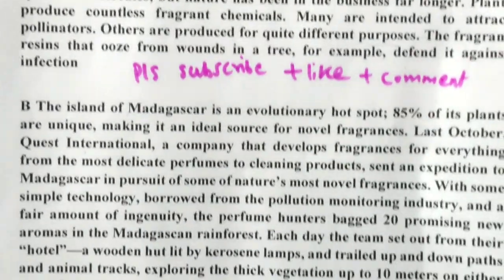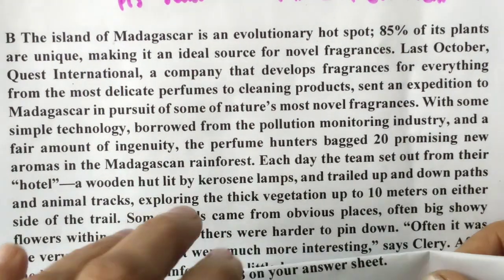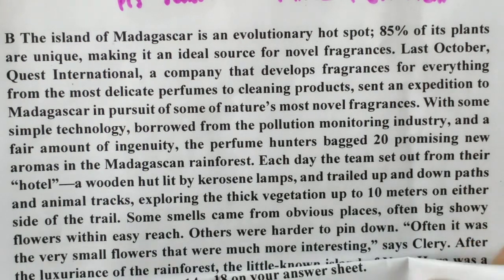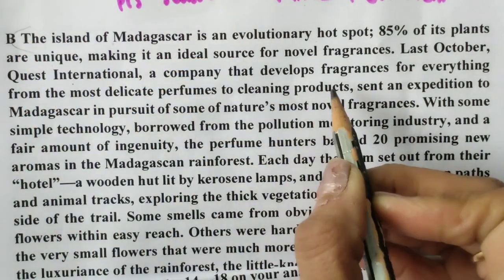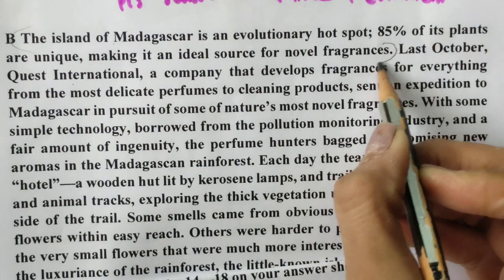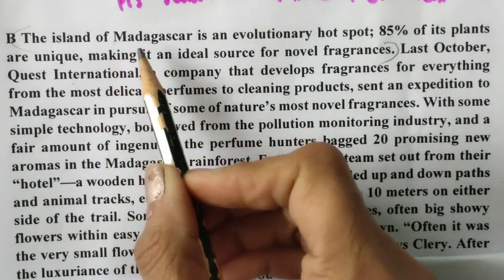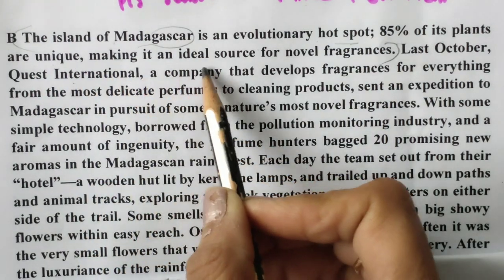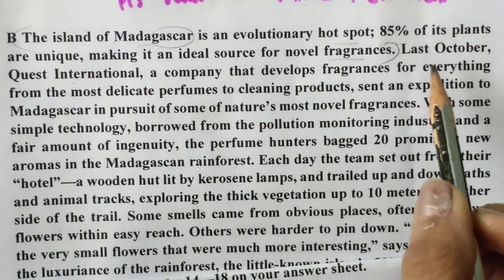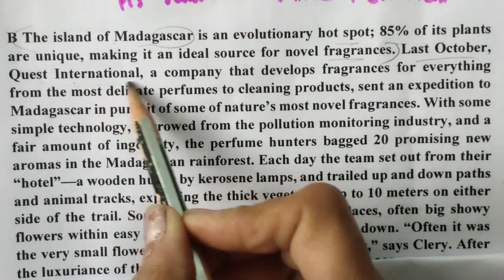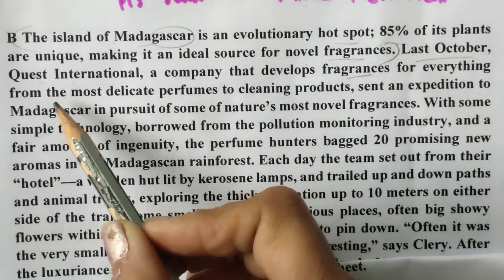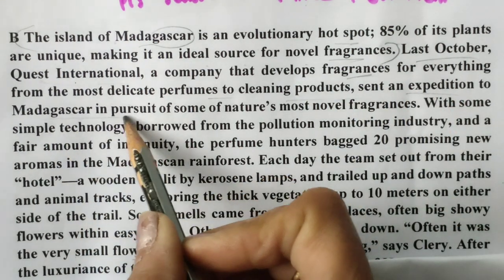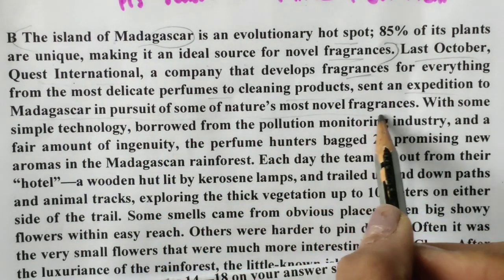And B paragraph, now I am giving you time, you can go through it. Only the first two or three sentences. Sentences means starting from here till the full stop, this is one sentence. Okay, so the island of Madagascar is an evolutionary hotspot. 85% of its plants are unique, making it an ideal source for novel fragrances. Last October, Quest International, a company that develops fragrances for everything from the most delicate perfumes to cleaning products, sent an expedition to Madagascar in pursuit of some of nature's most novel fragrances.